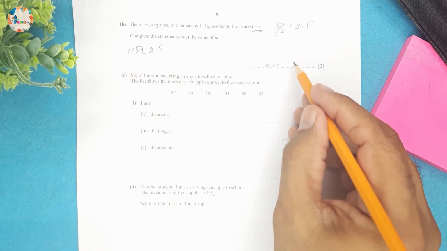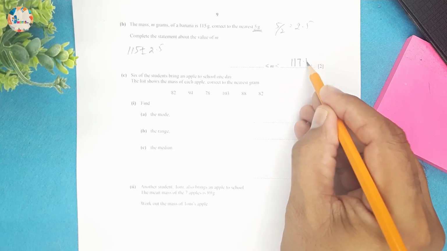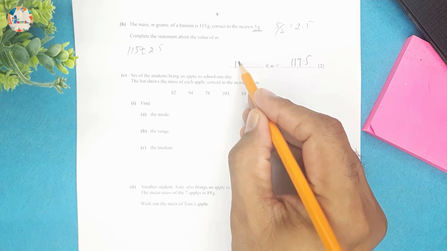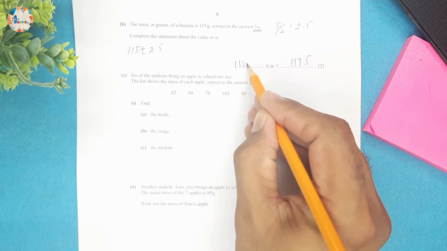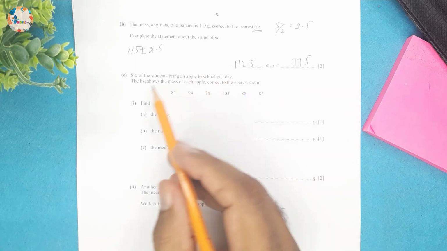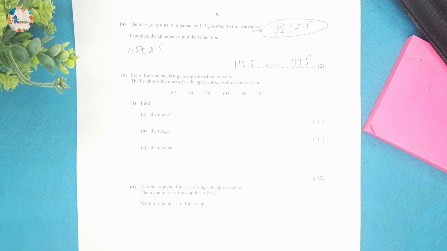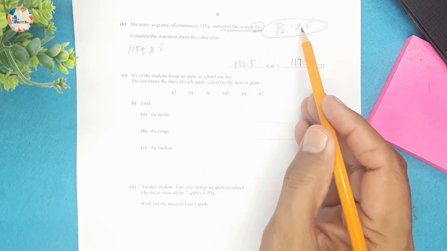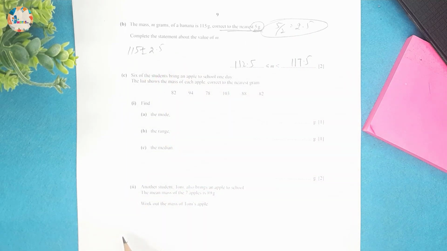So if we add, it will be 117.5, and subtract, it will be 112.5. So this will be upper bound and lower bound of this one. So always we will be just taking the rounding correction detail, and we are dividing it by 2 and adding and subtracting to value.